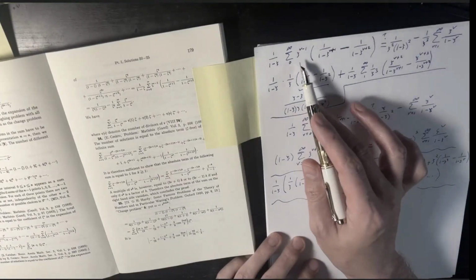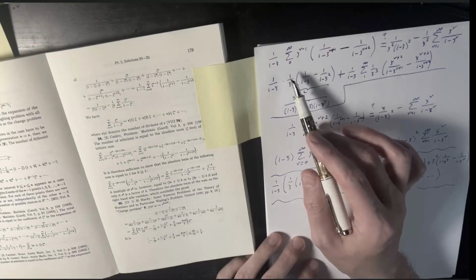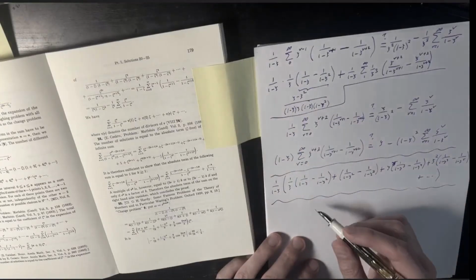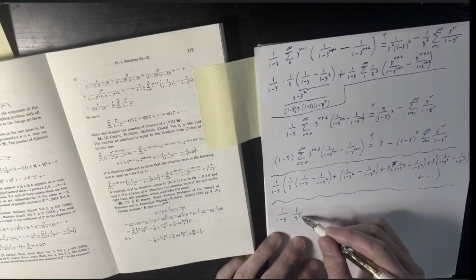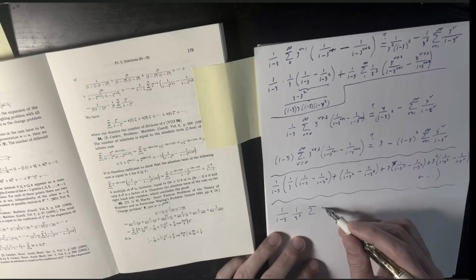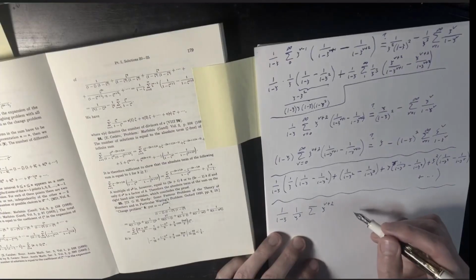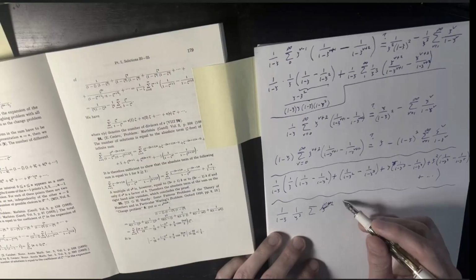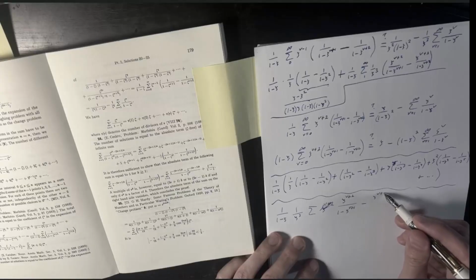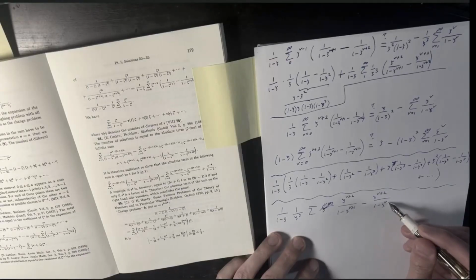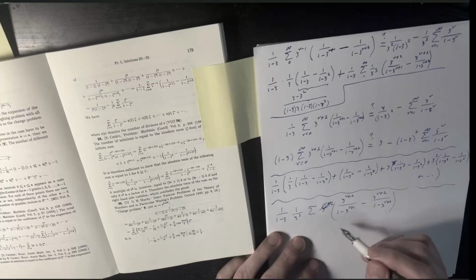If we pull zeta cubed out of this, you get zeta to the v plus 2. And we're saying that's 1 over this minus zeta to the v plus 2 over this. That's what's inside the series.